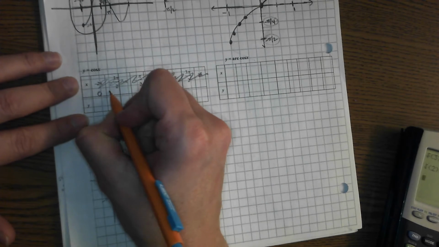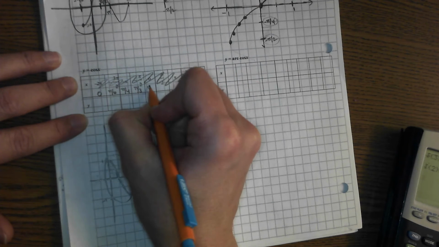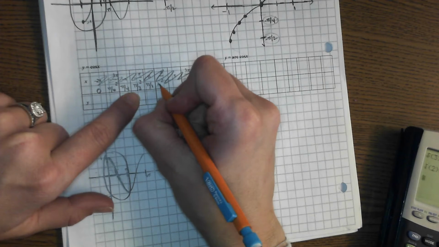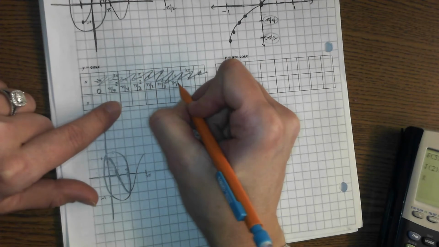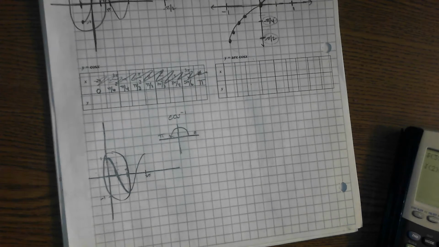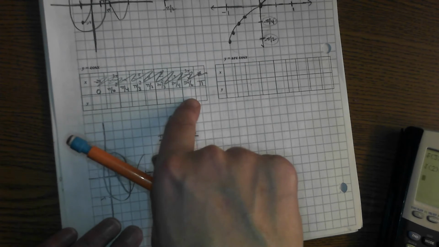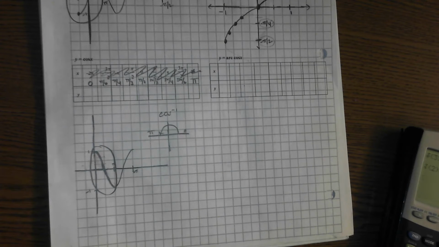So that's 0, pi over 6, pi over 4, pi over 3, pi over 2. That takes us through the first quadrant. Then 2 pi over 3, 3 pi over 4, and 5 pi over 6 before we get to pi. Those are all the angles we'll look at the values of. Then we'll switch all those. Then we'll graph all those.